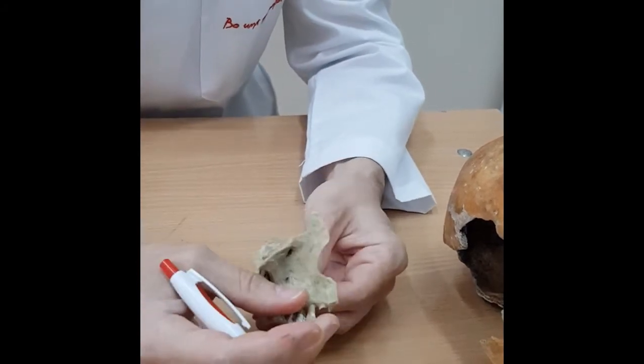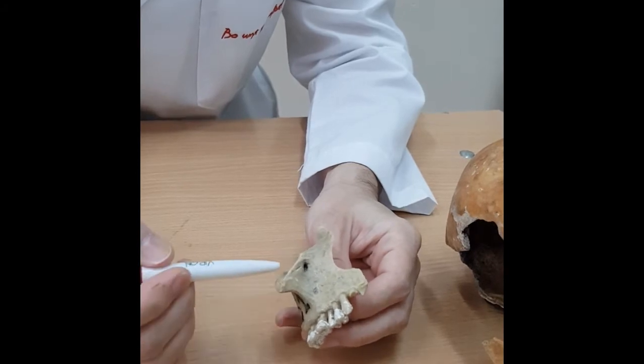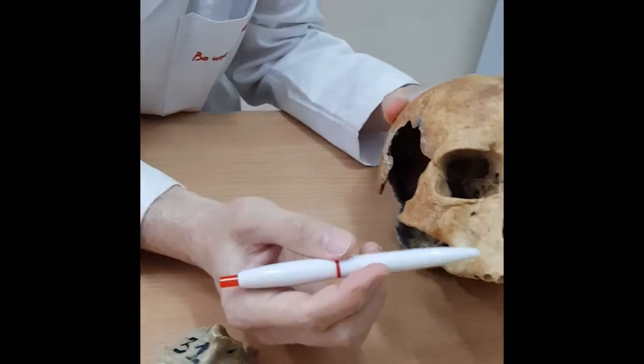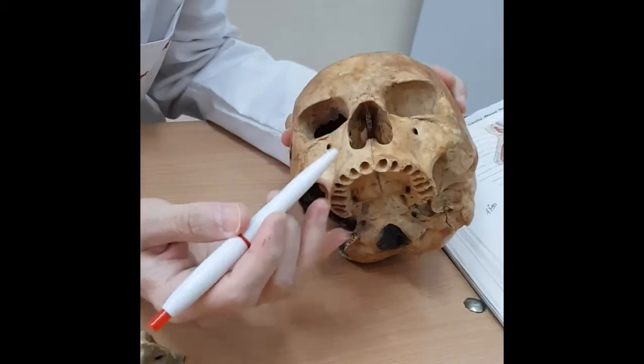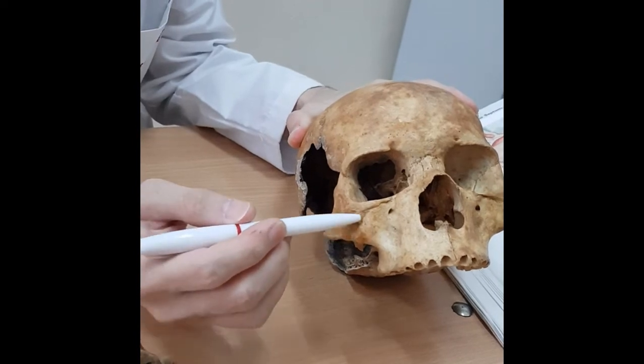Next, zygomatic process. The zygomatic process connects with the zygomatic bone.